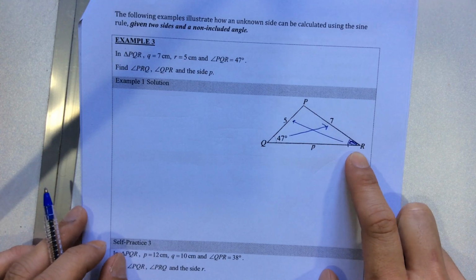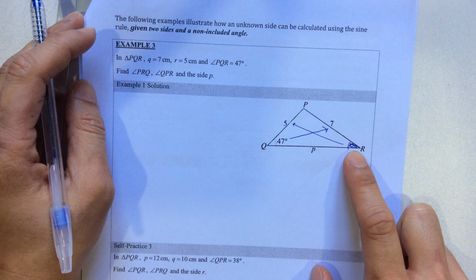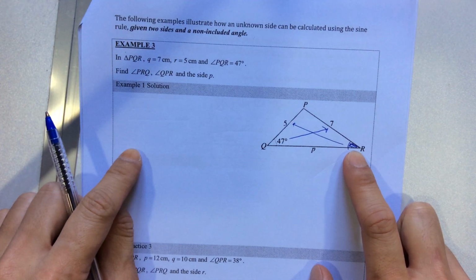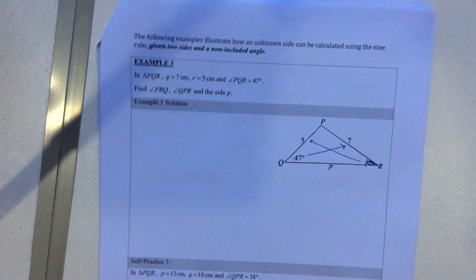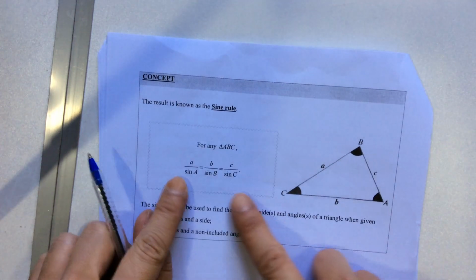So we can still use the sine rule to find the answer of angle PRQ. But I want you to go back. Okay, this is page 5. You're going to move back to the previous page. Okay, so go to page number 2 here, where you have the summary for the sine rule.